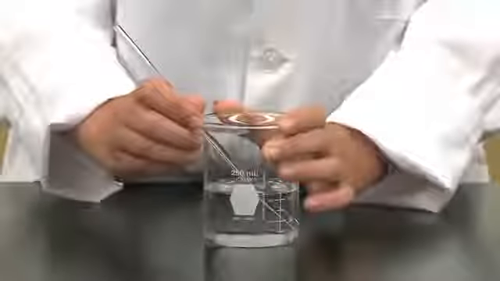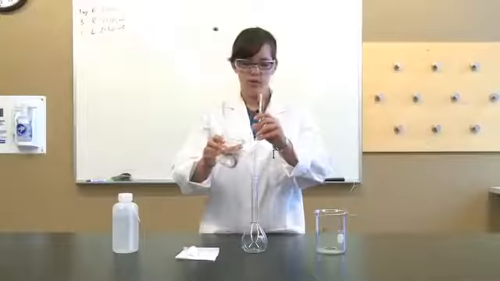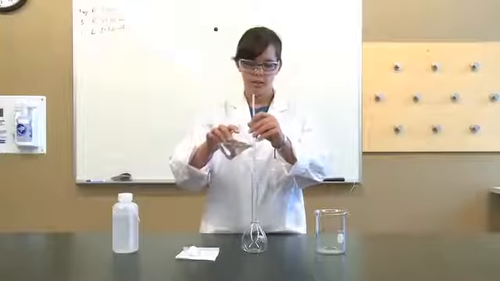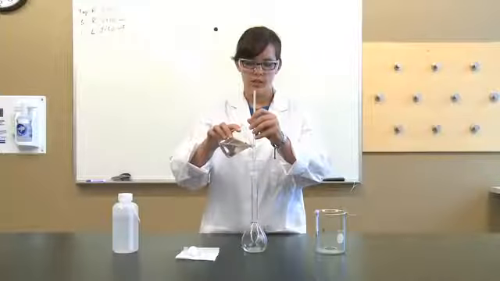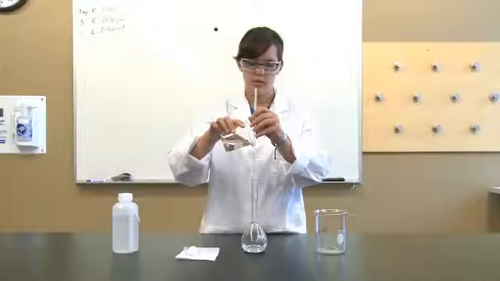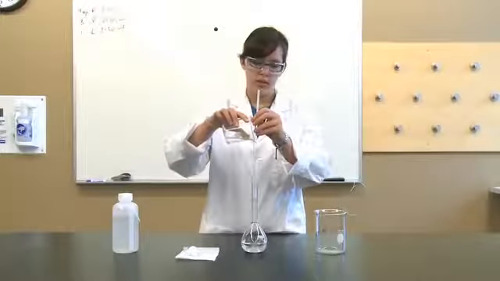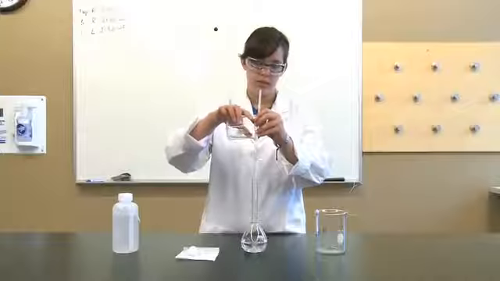Now that all of your solute has dissolved, quantitatively transfer it into your volumetric flask. This is done the same way as shown to you in the quantitative transfer and volumetric flask video. Pouring down the stirring rod helps to prevent splashing of your solution.